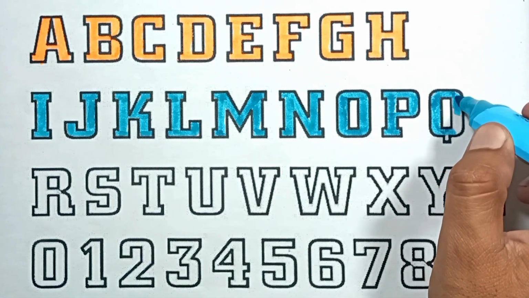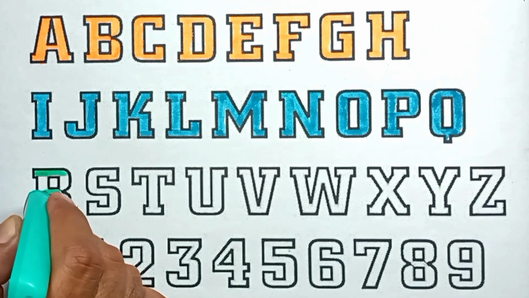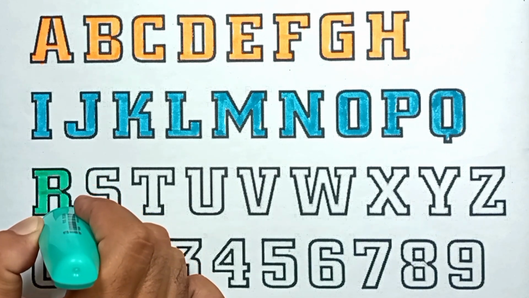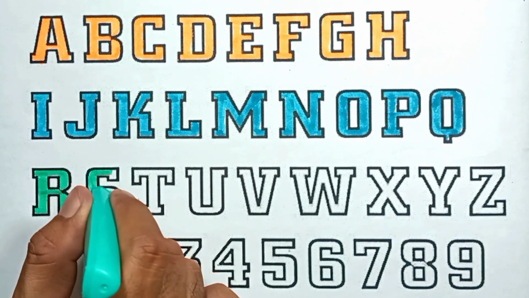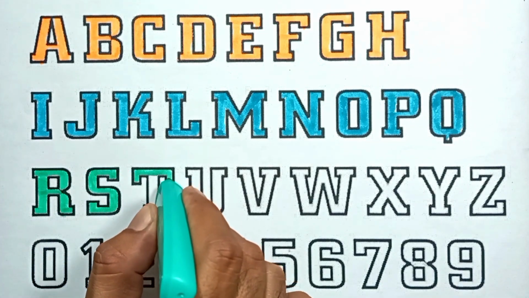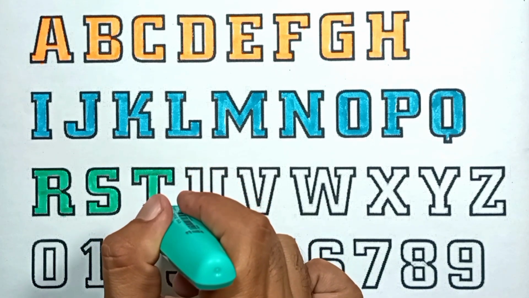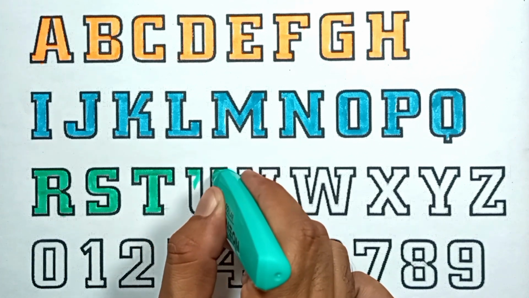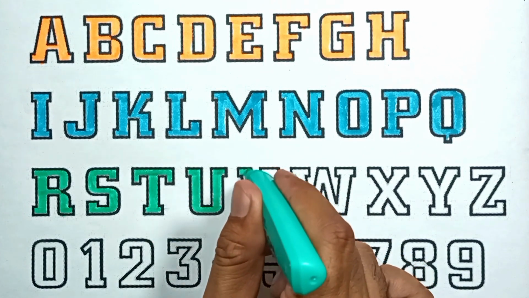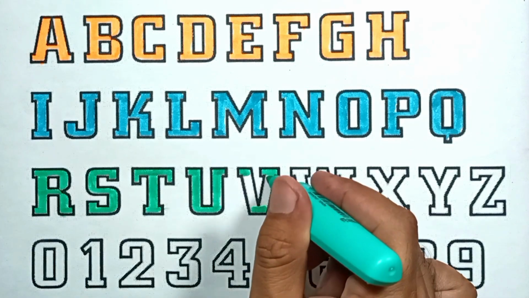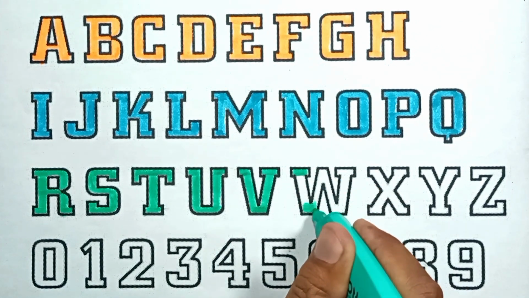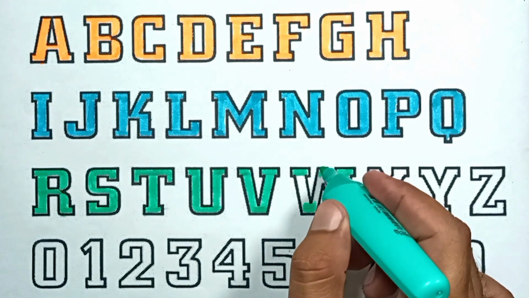Q for queen. R for rose. S for spoon. T for tomato. U for umbrella. V for van. W for watch.